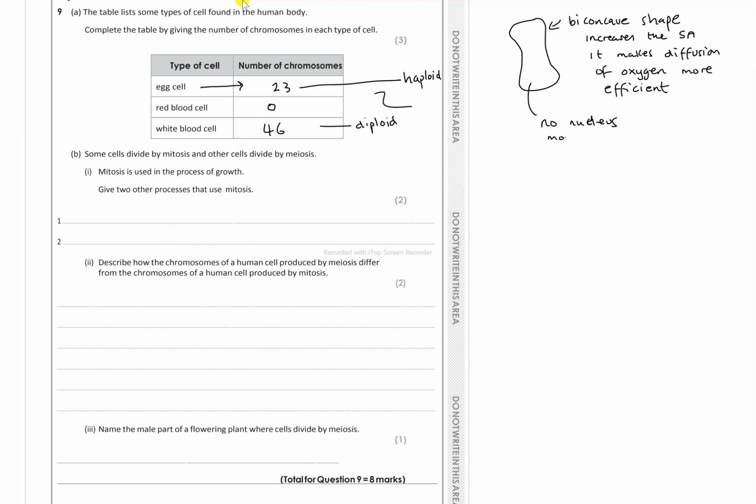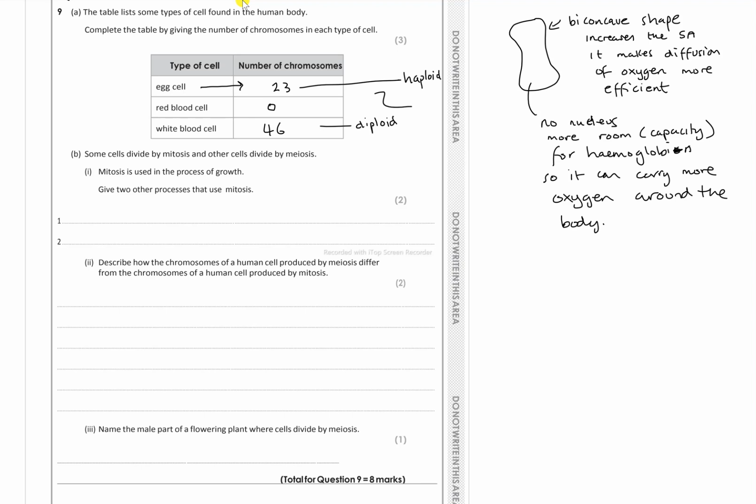It has more room or capacity for hemoglobin or globin, so it can carry more oxygen around the body. That's it.